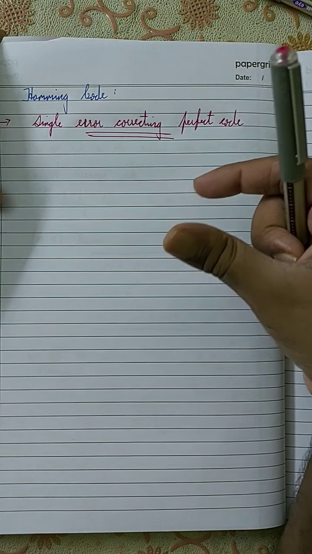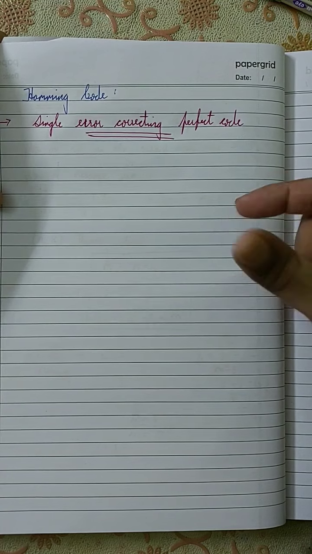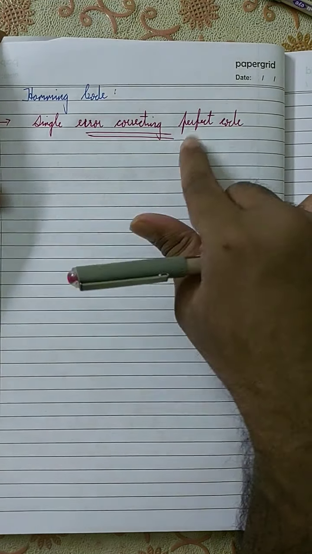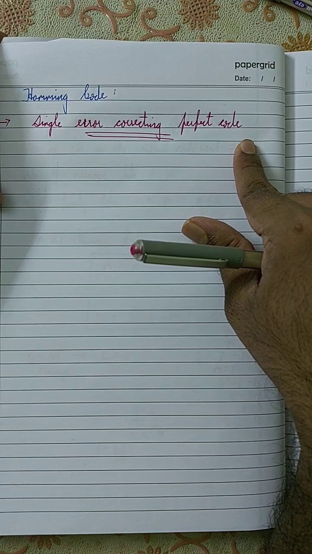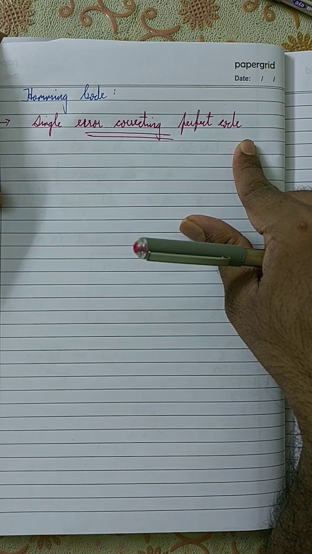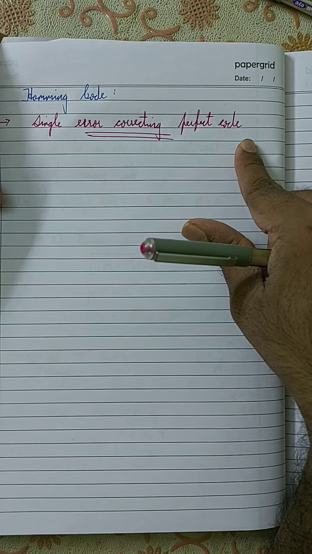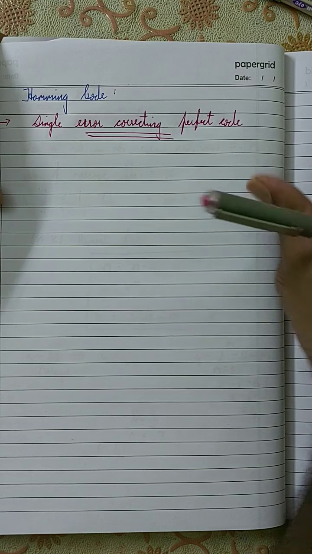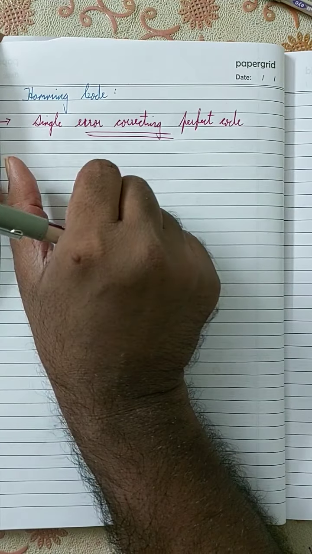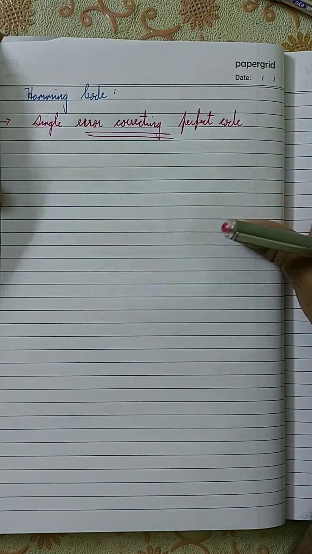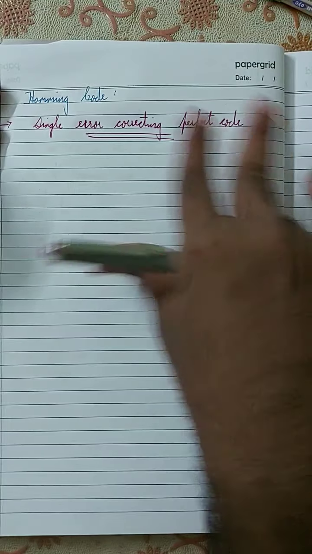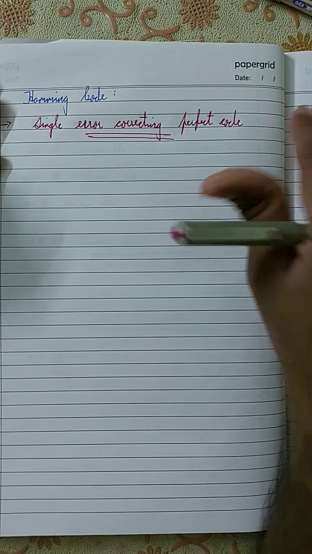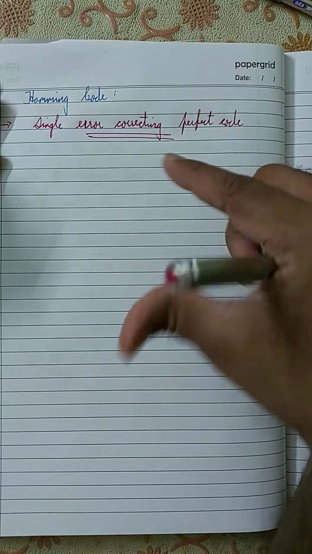Now, if that single error correcting code is a perfect code, then that code is called a Hamming code. We all know what a perfect code is, from the previous videos: if all the syndromes of the code have a unique error pattern, then that code is called a perfect code. So a perfect code which is also a single error correcting code is how we define the Hamming code. But this is just a very vague definition. If you want to actually define the Hamming code, you need to look at the equations first.